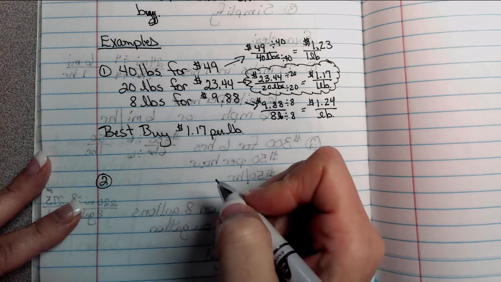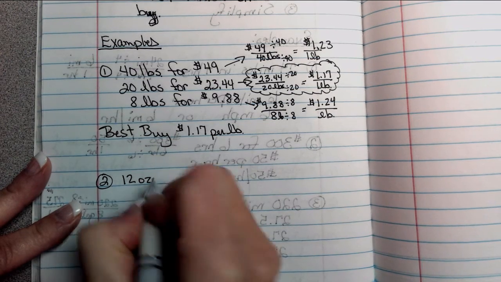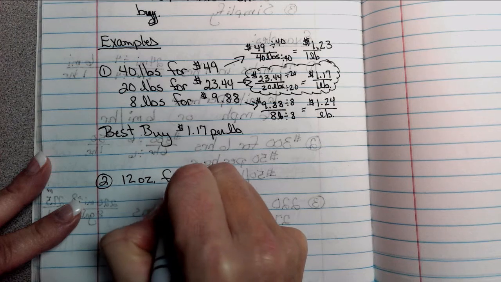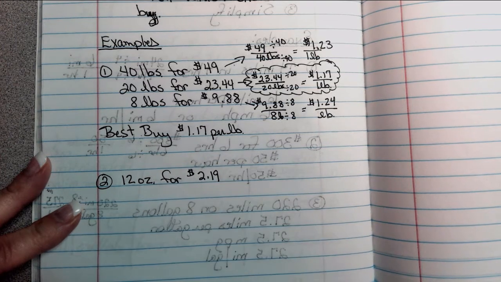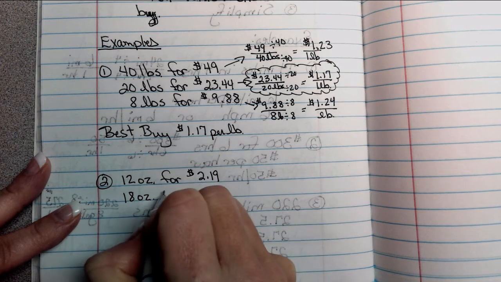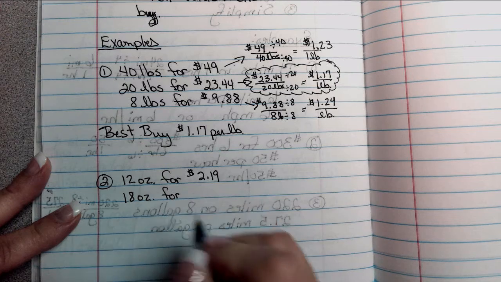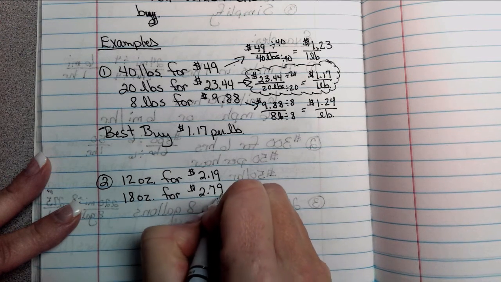Let's say I've got 12 ounces for $2.19. I've got 18 ounces for $2.79.